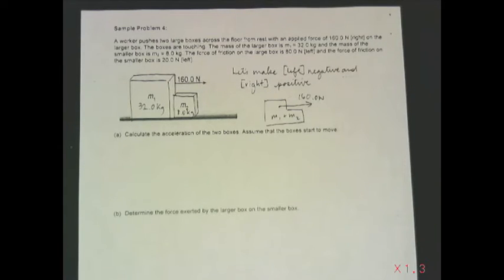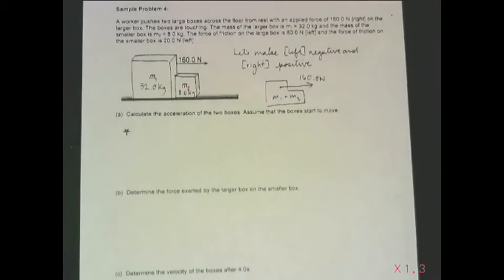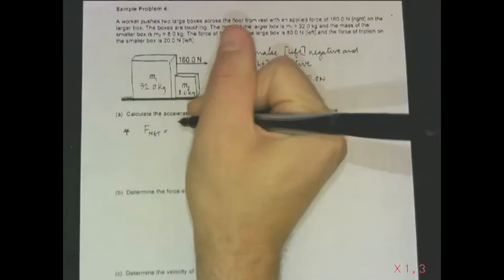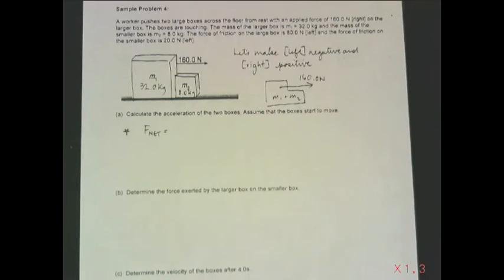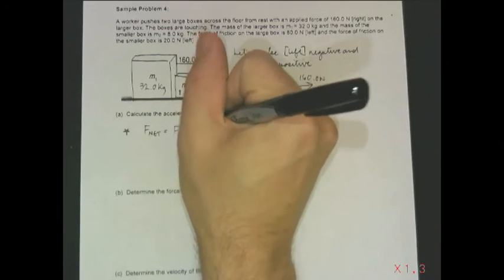In order to answer this question, and the way we've answered every question up until now, is by doing two simple steps. First step, list all of the forces acting on the object. So in this case, we say the net force is equal to 160 newtons in the positive direction. This is the force applied.